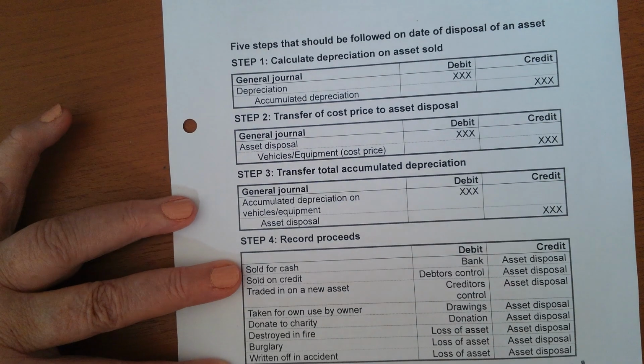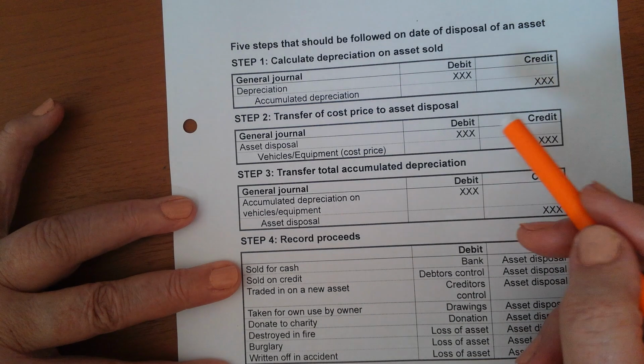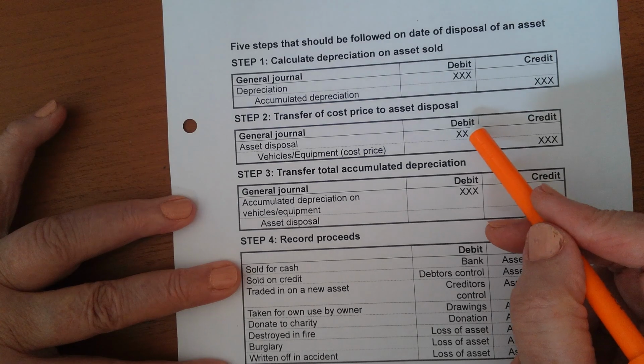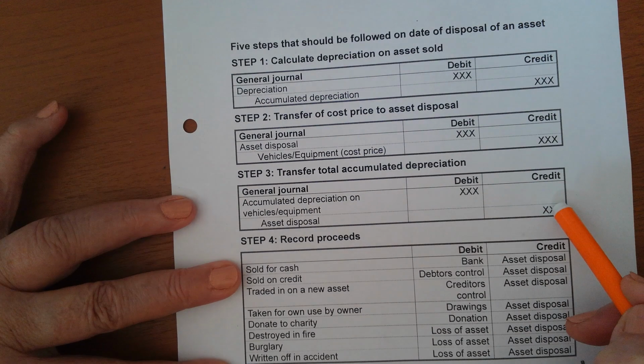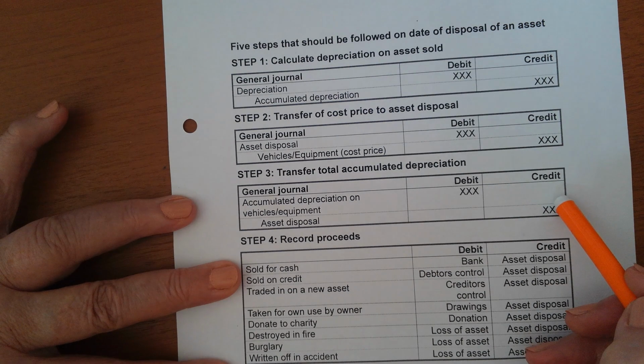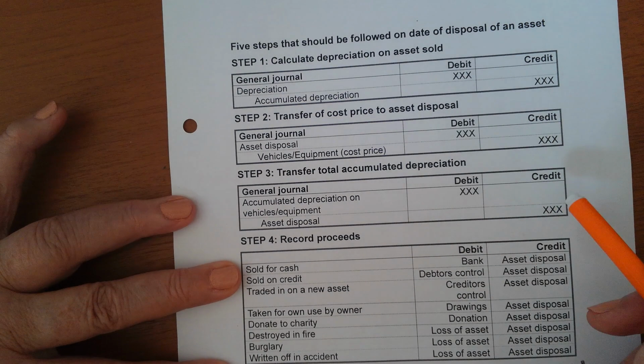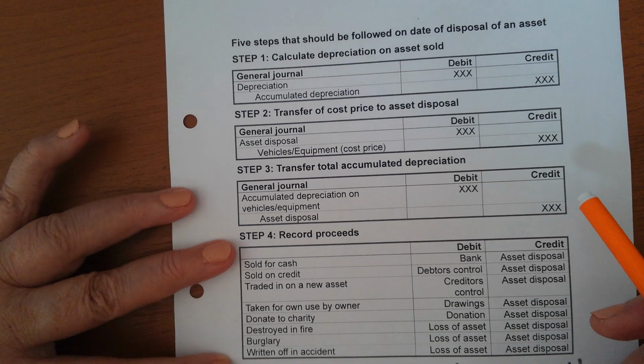So now in this asset disposal account, I can determine what is the value of my asset at this stage when I want to get rid of the asset. So I take the cost price less the accumulated depreciation, and that will give me the carrying amount. And that means this is what it is worth on the day that I dispose of the asset.